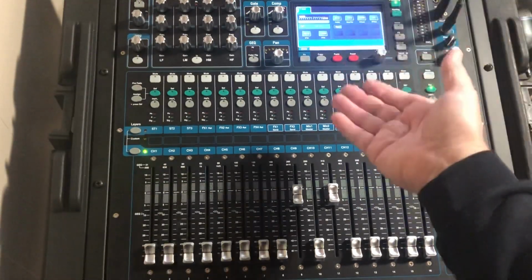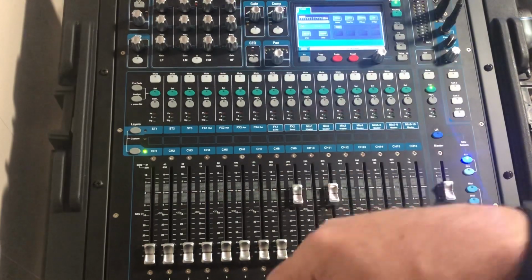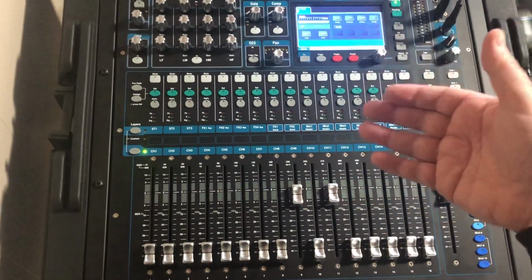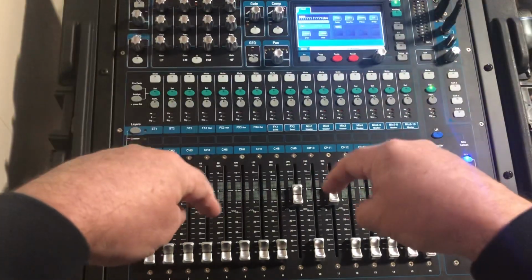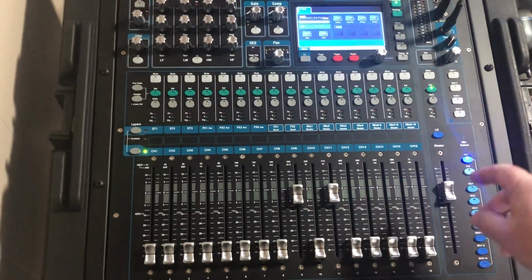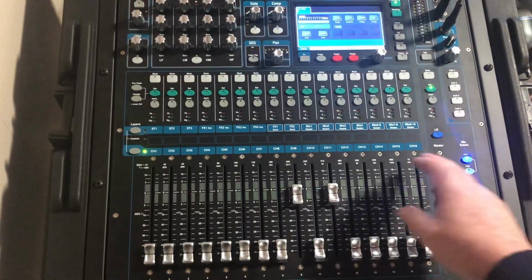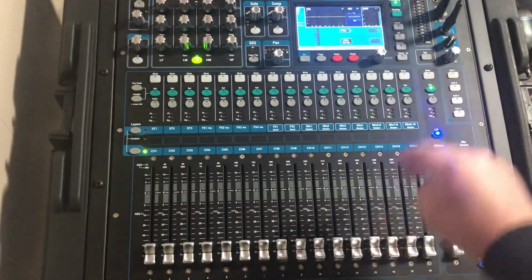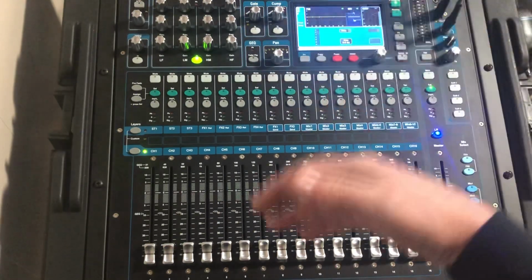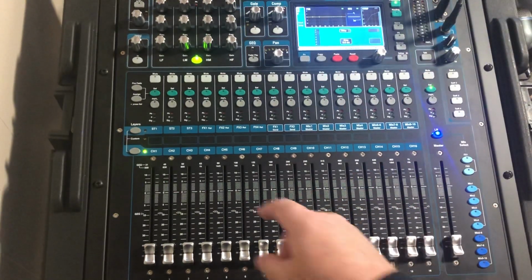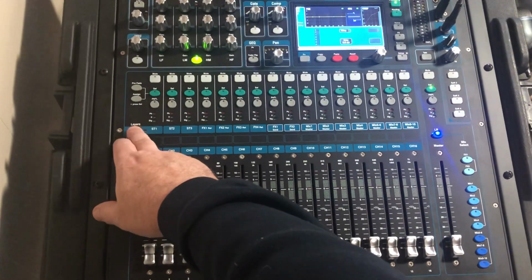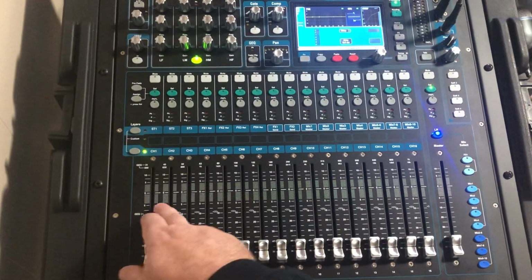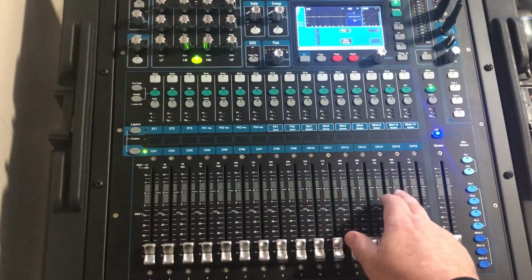But now we've got to return that signal. Now that we put signal into the effects engine, it's creating the reverb. Now we've got to return that into the board. All right, so we do that on every output as we choose by simply selecting the output. In this case, I'll go to left and right. So I want some of that reverb in my left and right. Well, first thing I have to do is go to the upper layer, select upper layer. Again, if I select the lower layer, all my sliders are controlling my channels.